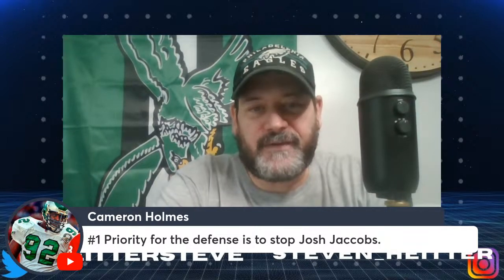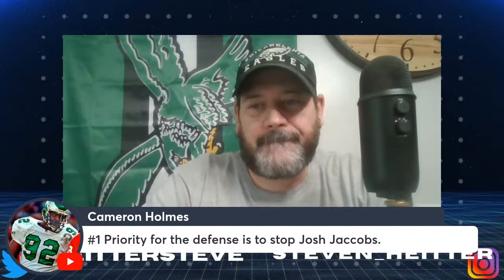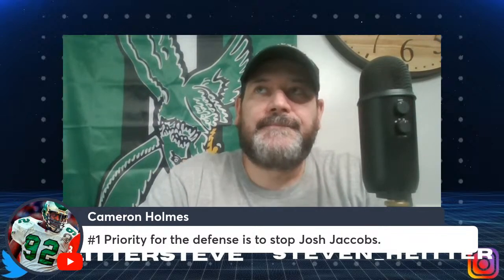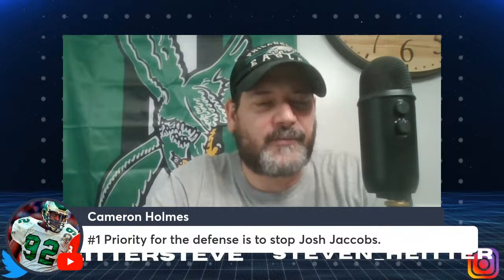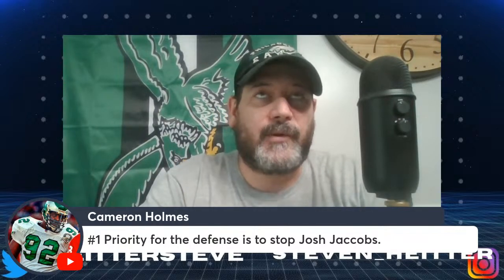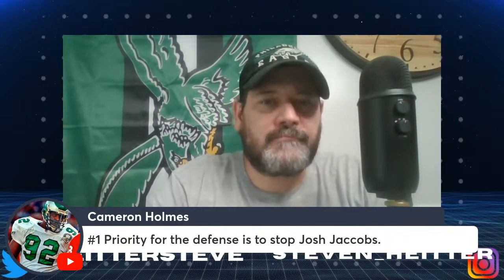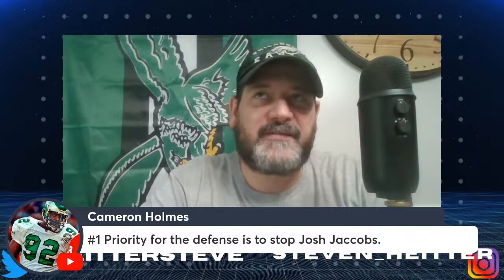Number one priority for the defense is to stop Josh Jacobs. Yeah, he's a good playmaker. Josh Jacobs, it's going to be interesting to see what they do there. Josh Jacobs is a pretty decent receiving back as well. Good running back. He's got some explosion. He's had some tough moments in his career with the injury stuff here and there.